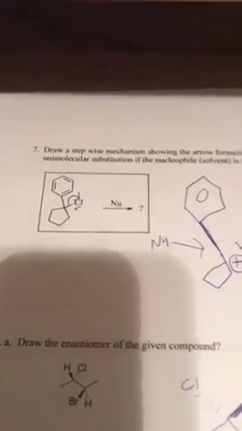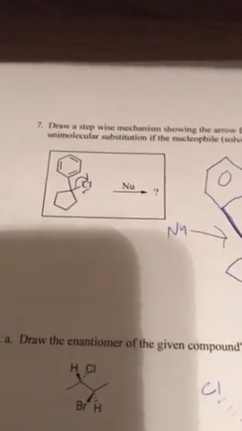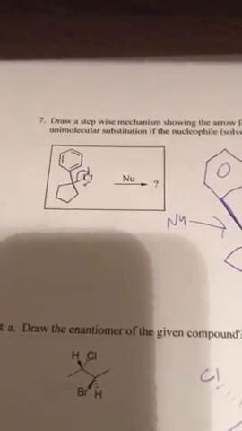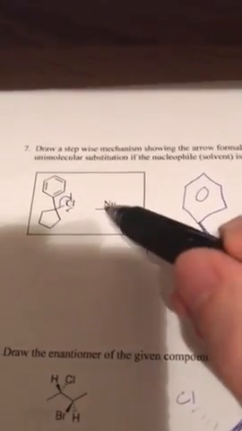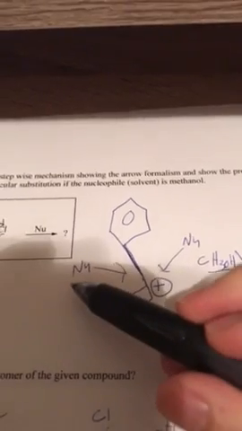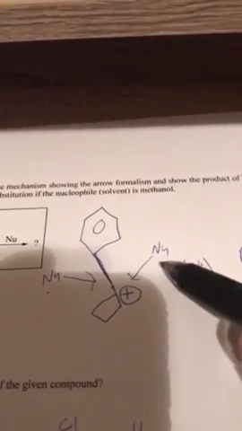The loss of the Cl creates a trigonal planar carbocation, and the other thing to remember is the Nu, the methanol, can attack from either side. So we have this side here, this side here. So it can attack from either side there.